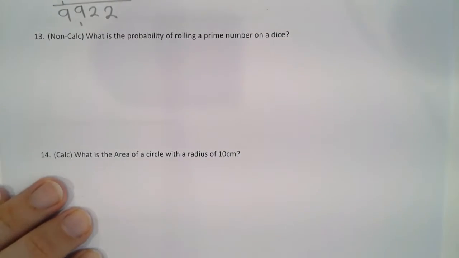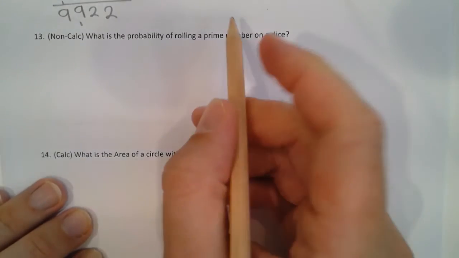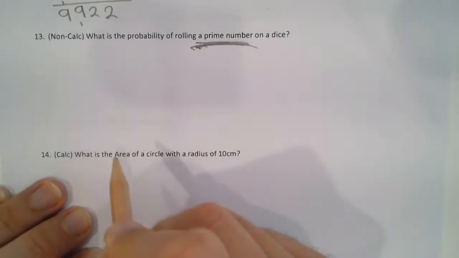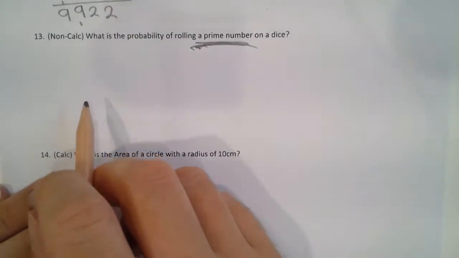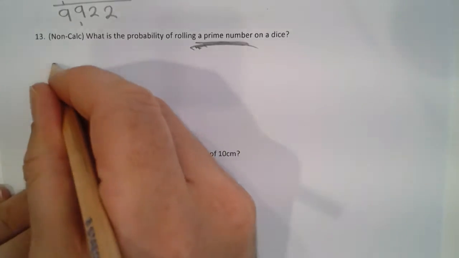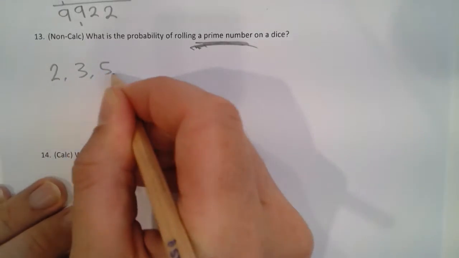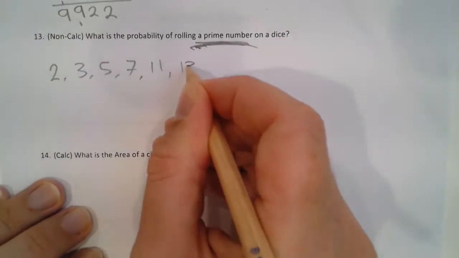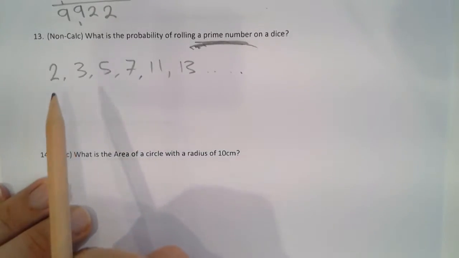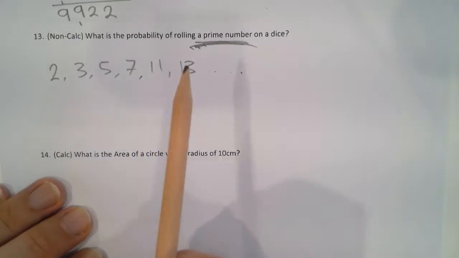13. What's the probability of rolling a prime number on a dice? Prime numbers have only 2 factors. So these are the prime numbers. I'll write out a few. Everyone forgets the 2. 2 is the first prime number, then 3, 5, 7, and so on.